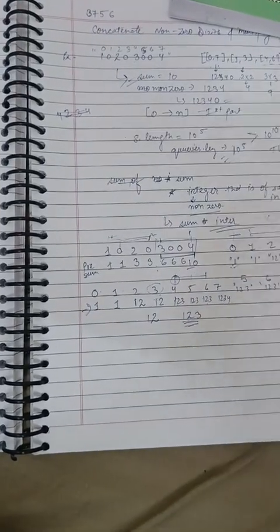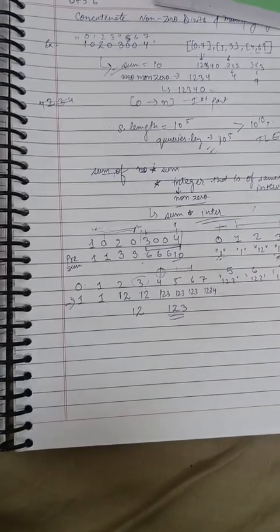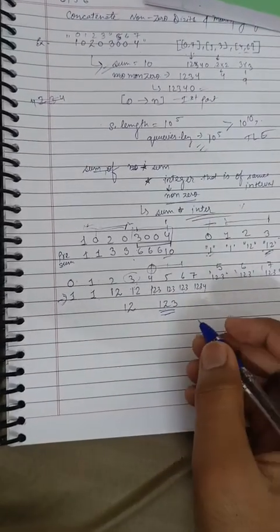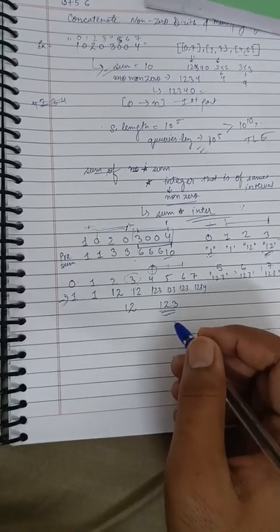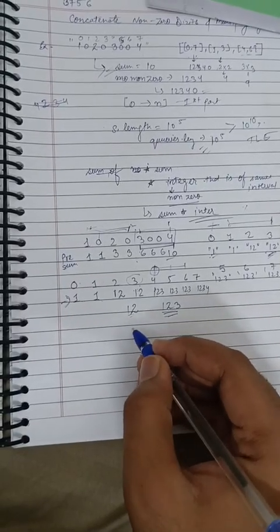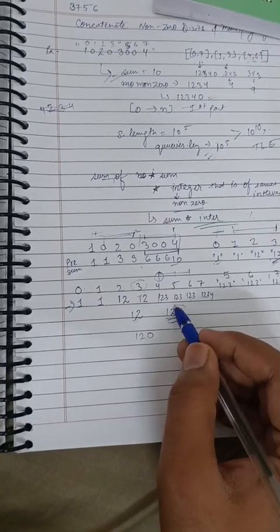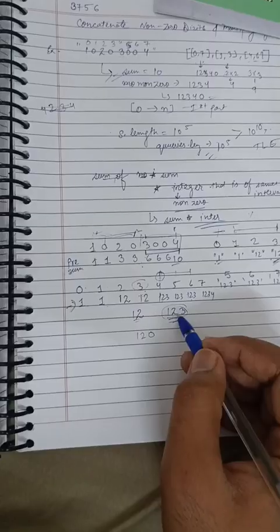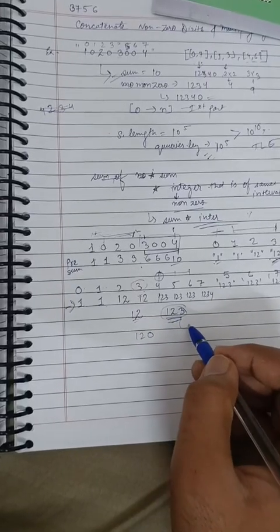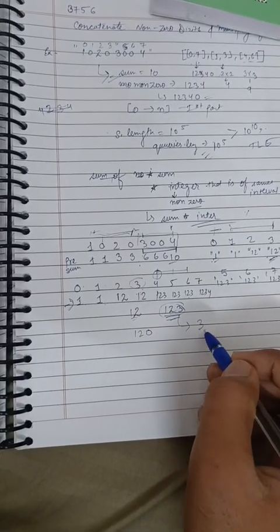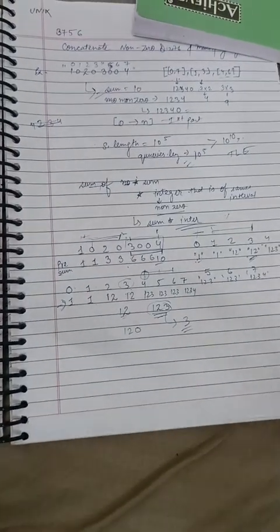So what can be the efficient way? What if I make it 120, and subtract it from the rightmost one, meaning 123 minus 120, we can easily extract the 3 portion. What do you say, right?